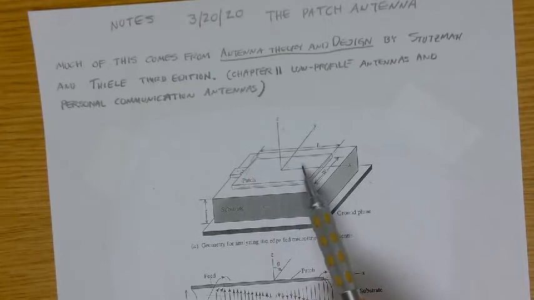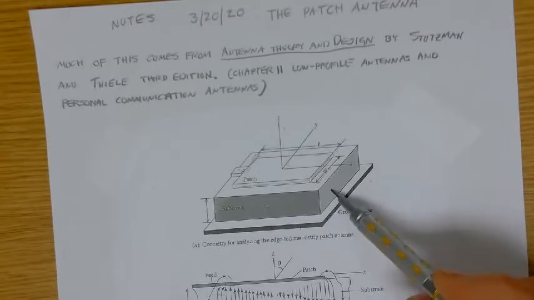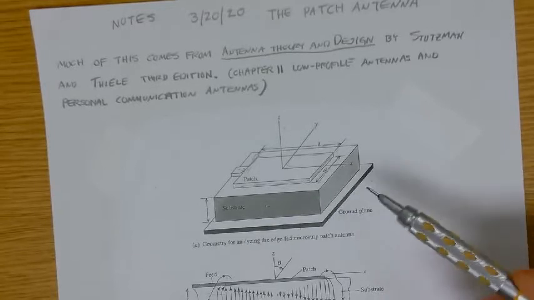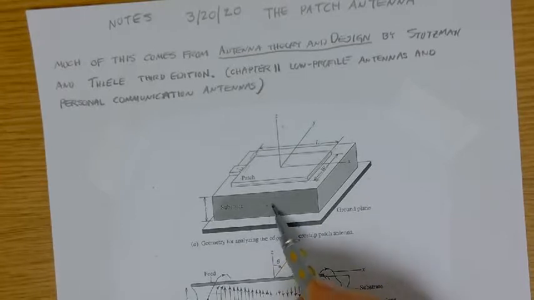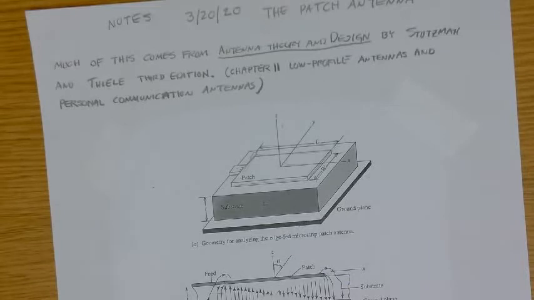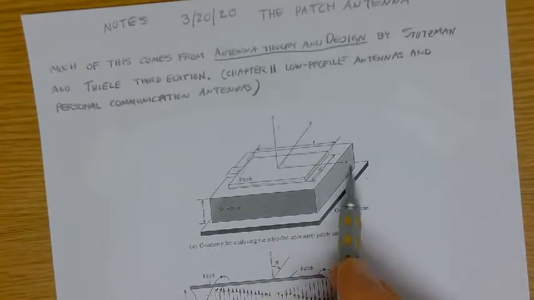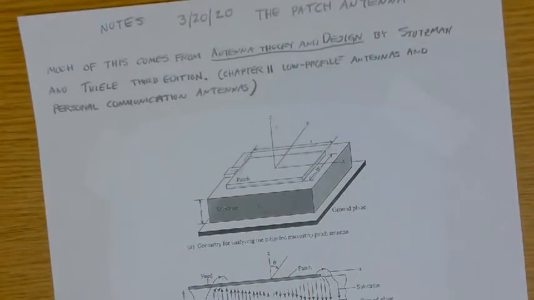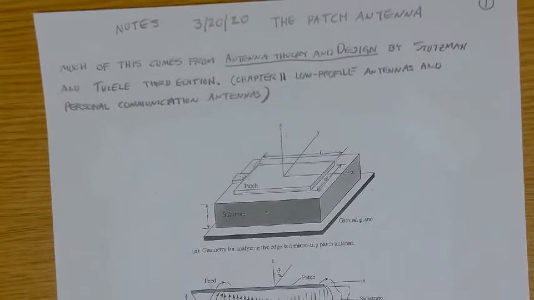Right. So here's the patch, right? It's conducting, and the ground plane is conducting, and then the patch and the ground plane are separated by a dielectric block here, and the substrate dielectric constant is epsilon sub relative, epsilon sub r, right? So epsilon for the substrate would be epsilon naught times epsilon relative. However, most of the equations are in terms of epsilon relative. Okay, so the patch has some length L and width W, and the coordinate system is X, Y, Z up. Okay, and importantly, the thickness of the slab is T.